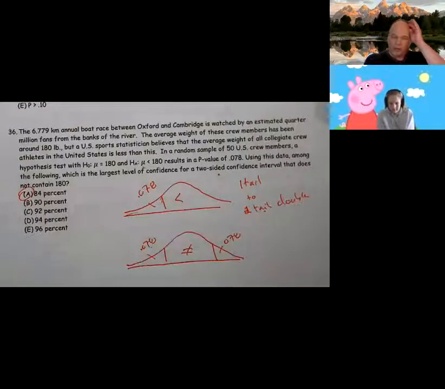Now, real quickly, if we go from two tail to one tail, we either half or 1 minus the half. Two tail to one tail, half or 1 minus the half for the p-value. From one tail to two tail, you double. This is an always. From one tail to two tail, you always double.